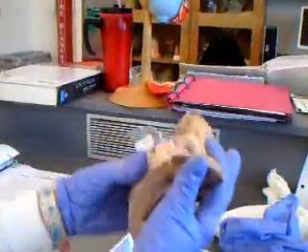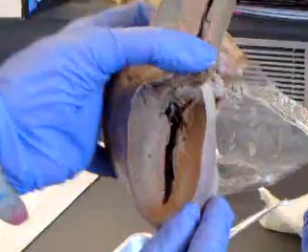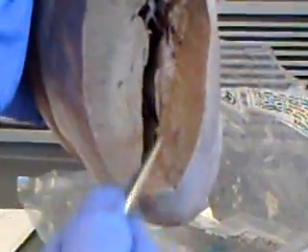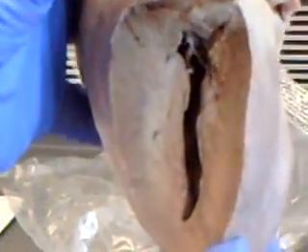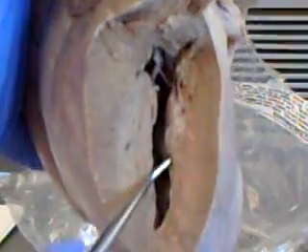And let's look at the different layers while we're in here. Where can you see the epicardium? You can see the cut side of the epicardium, that thin little white line. Then the big thick myocardium, which is especially thick on the left ventricle side. And then this little bit of endocardium that's come loose.